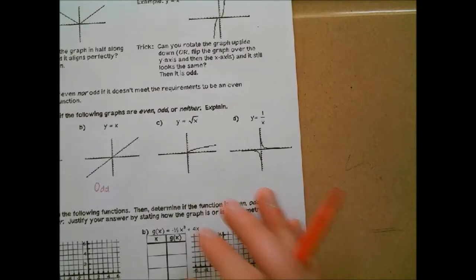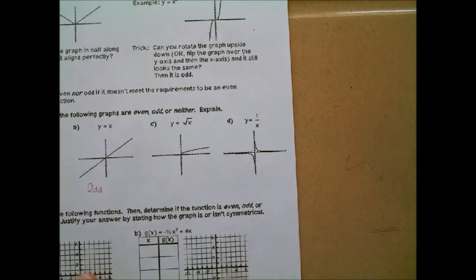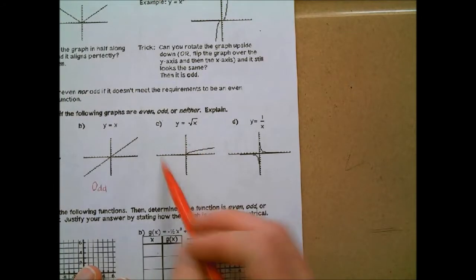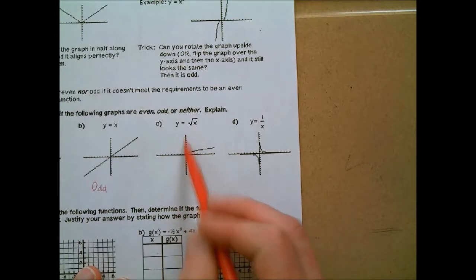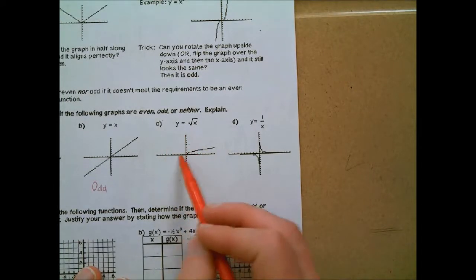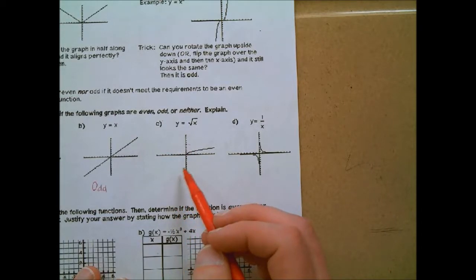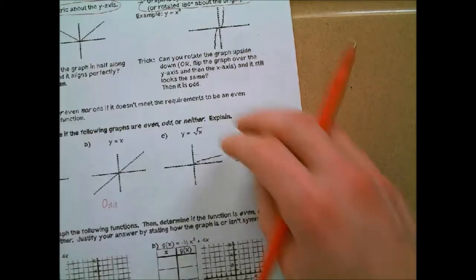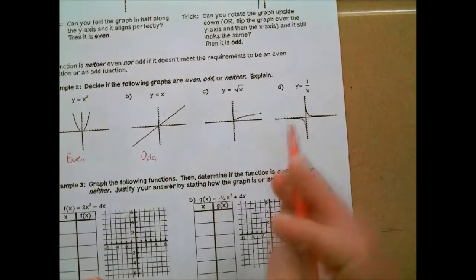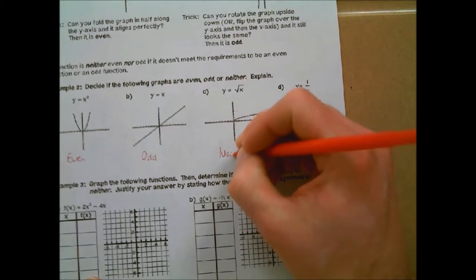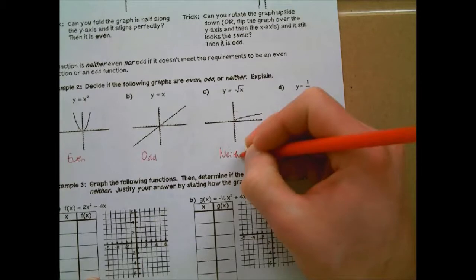All right, let's look at C. Is this one even? No, it does not have symmetry about the y-axis there, right? If you folded it, it would go off like this. Okay, so that's not quite right. Does it have rotational symmetry? Could you rotate 180 degrees and it'll match up perfectly? No. So it's not even, it's not odd, neither? Okay, neither is the answer there.